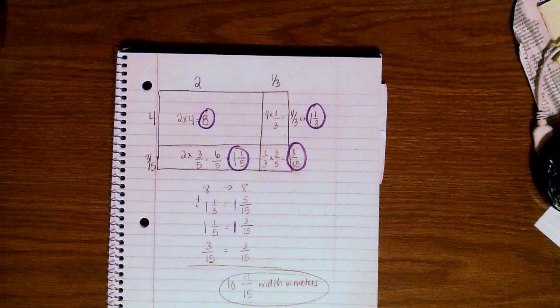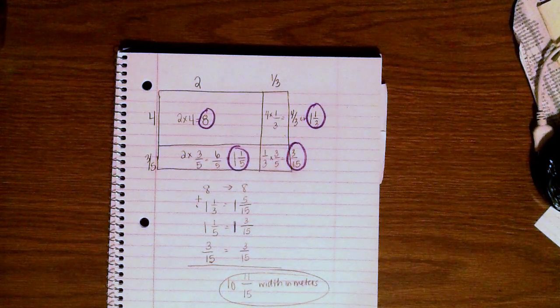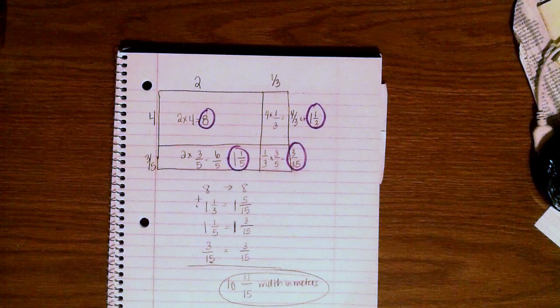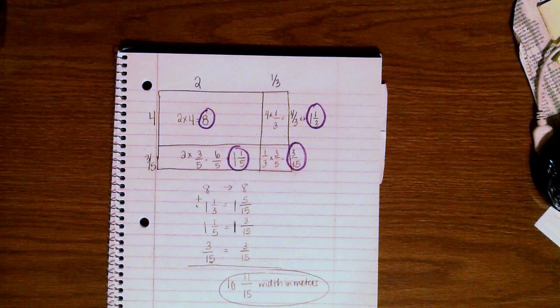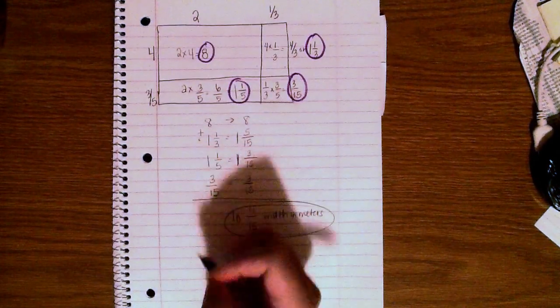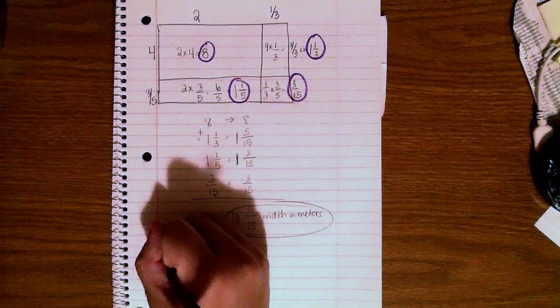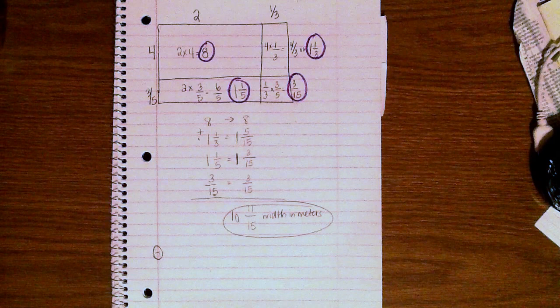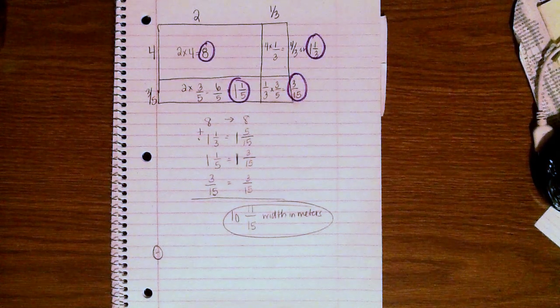For the sake of time, we're going to move on to day 117. And number 4, you can solve right here on your own right now. Just pause the video and solve number 4. You'll check over it with a partner tomorrow in class.